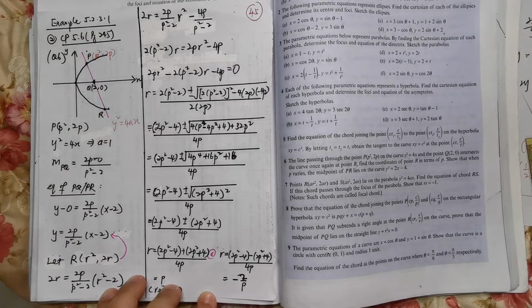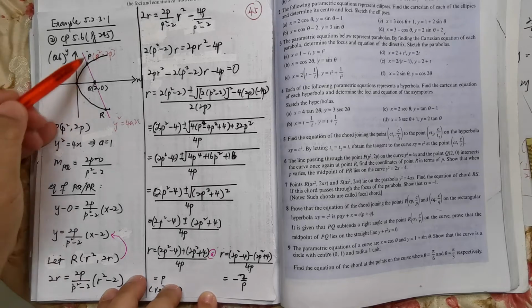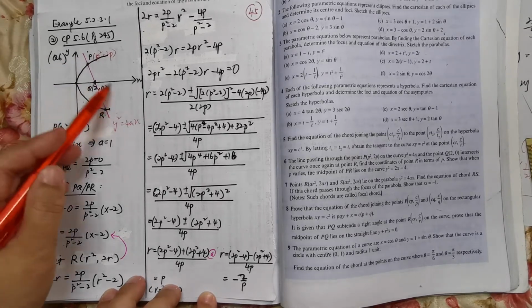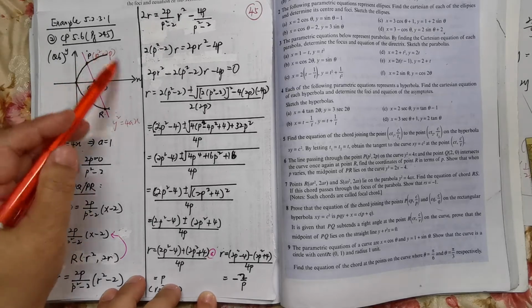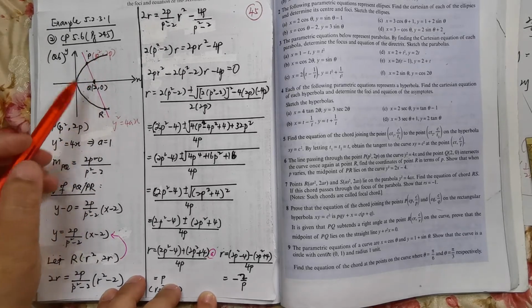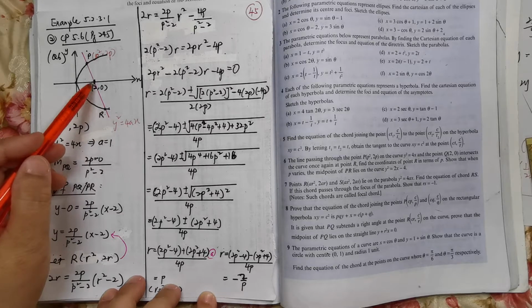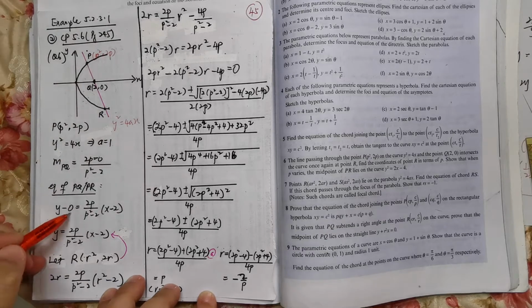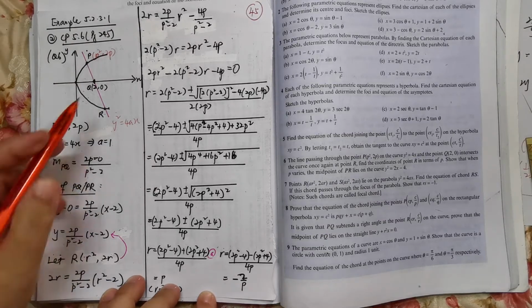Therefore, the equation for PQ or PR will be y minus y. I'm taking Q, not P, because then it becomes complicated. Since Q also lies on the line, using this point will be easier. So y minus 0 equals m, x minus 2.